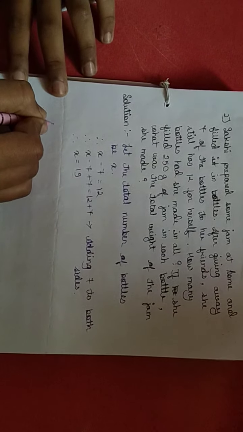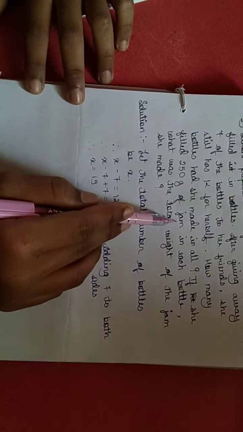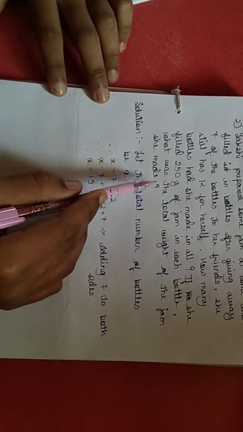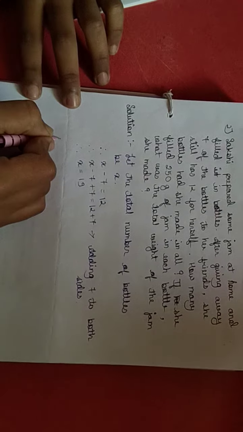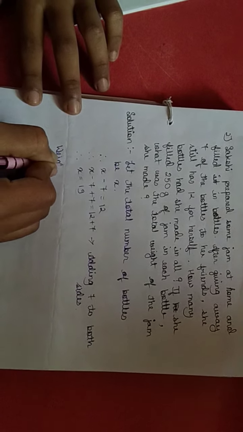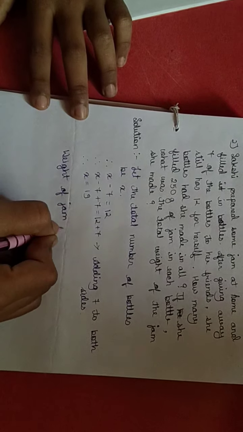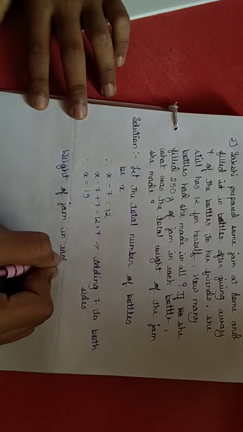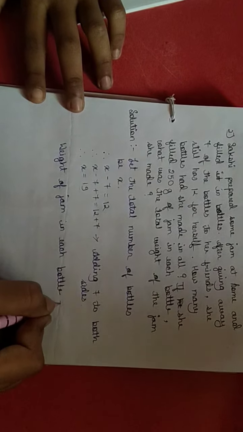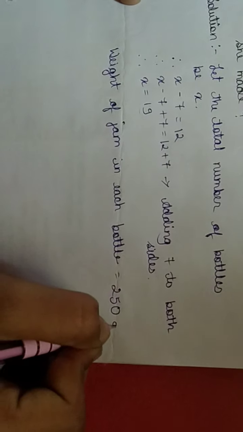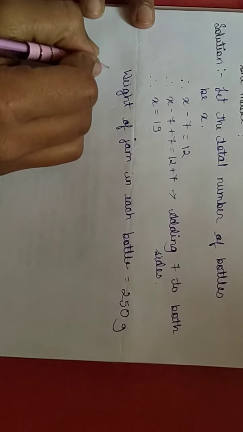So then they have asked, if she filled 250 gram of jam in each bottle, what was the total weight of the jam she made? Okay, so weight of jam in each bottle is equal to 250 gram. In each bottle 250 gram is filled.